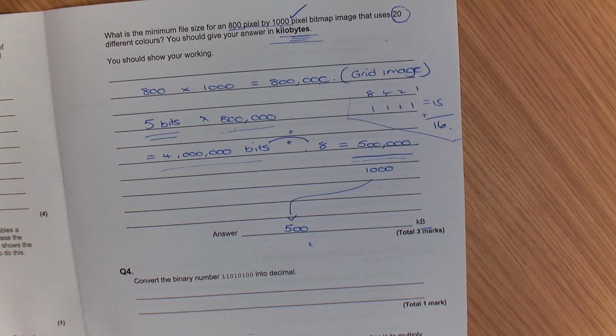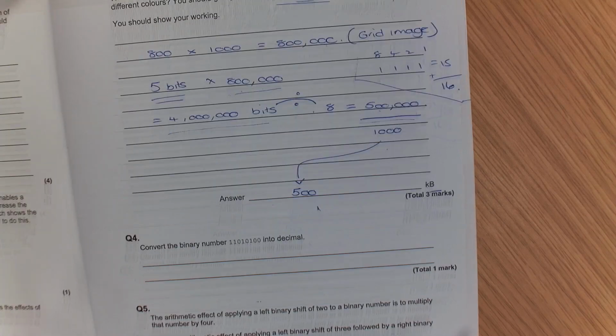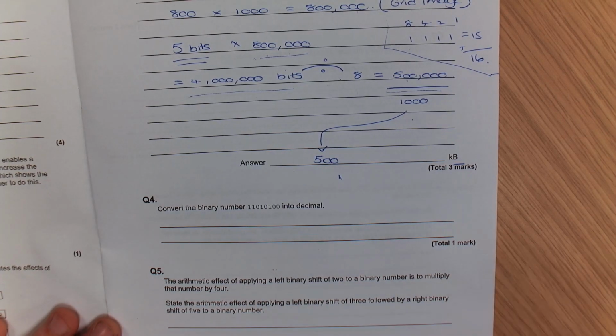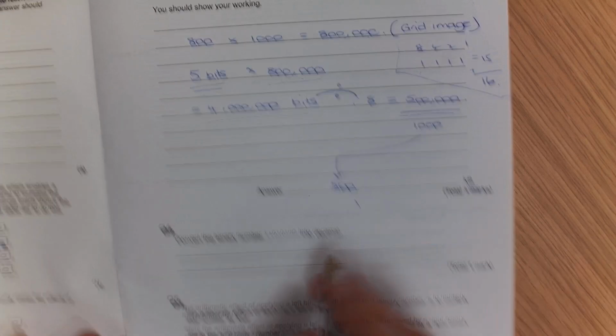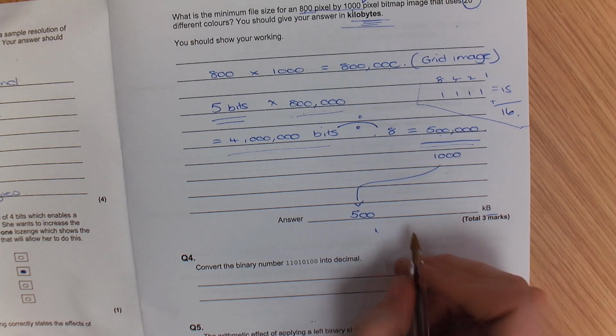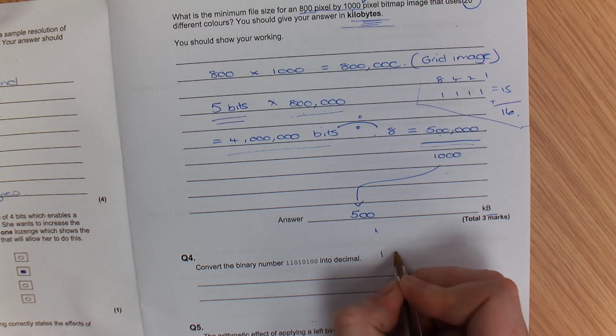Now, let's go for something a bit more simpler. Convert the binary number into decimal, alright? All you needed to do, for those of you, again, that are more visual, I'm going to write the number out.